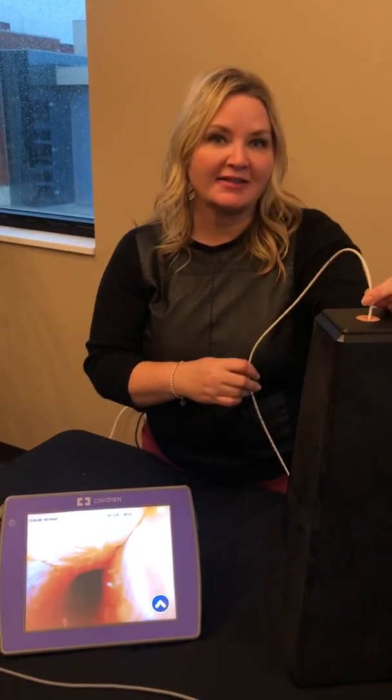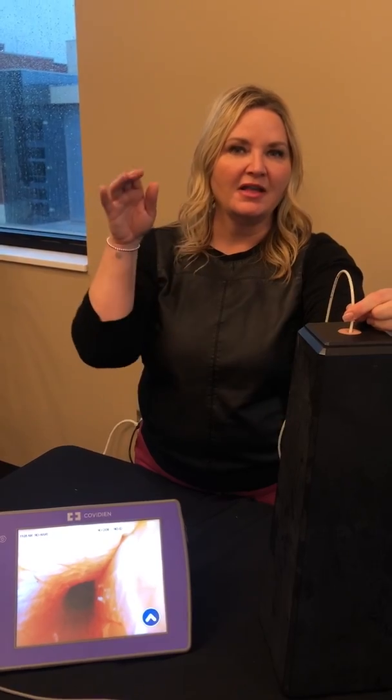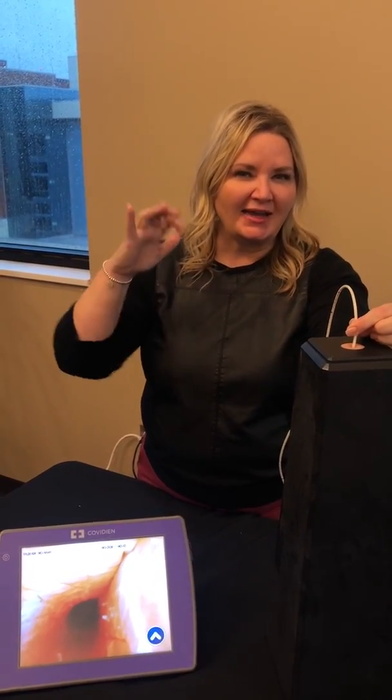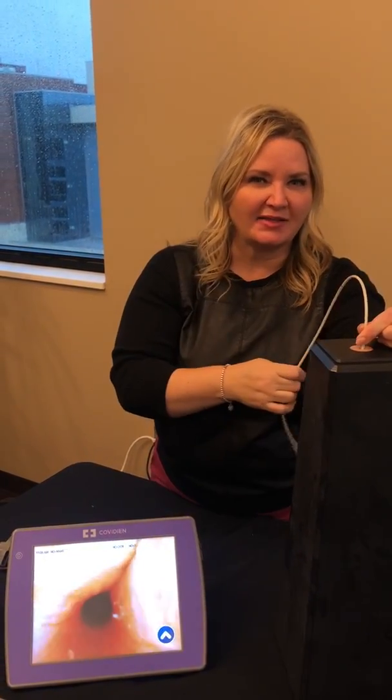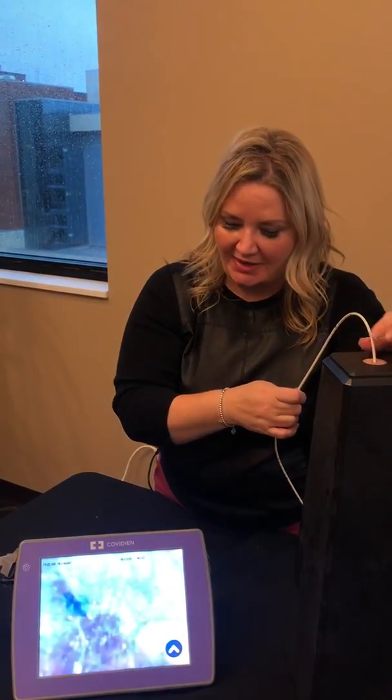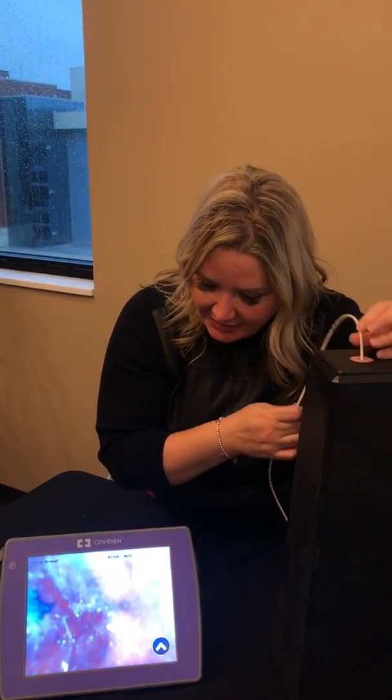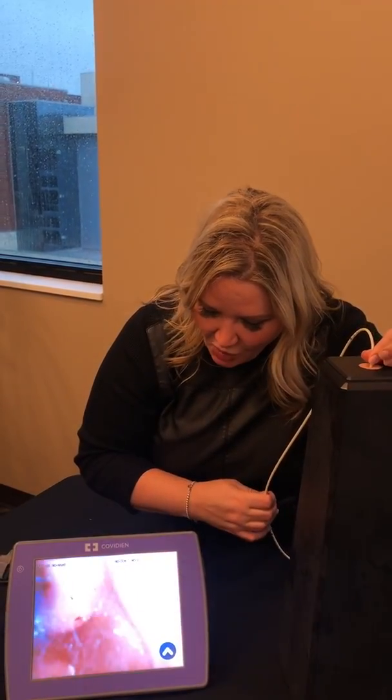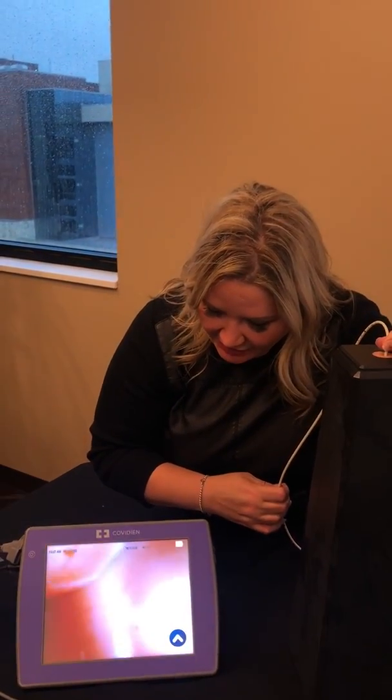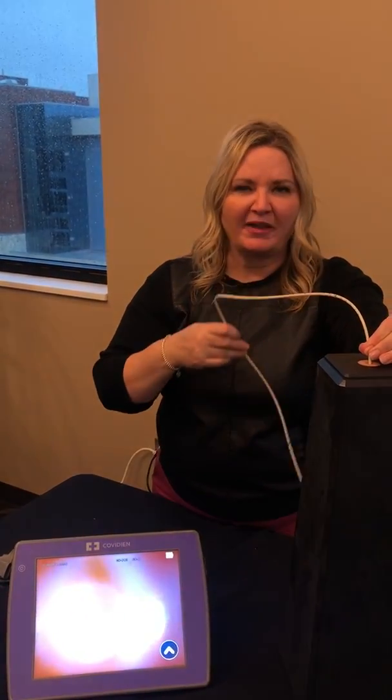In the esophagus, you're going to see some kind of smooth muscle, and you might even see some peristalsis of the esophagus itself. We're going to keep advancing until we get into the stomach. Once you get into the stomach, you'll start to see more ridges and ripples of the stomach. And so how is our placement looking now?